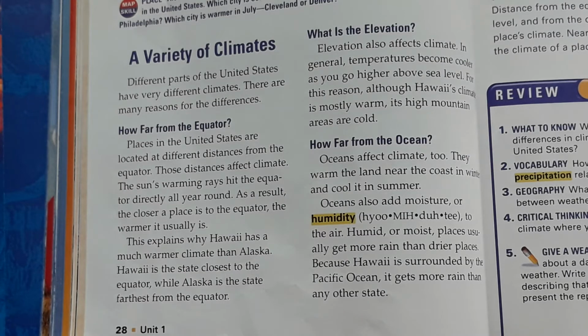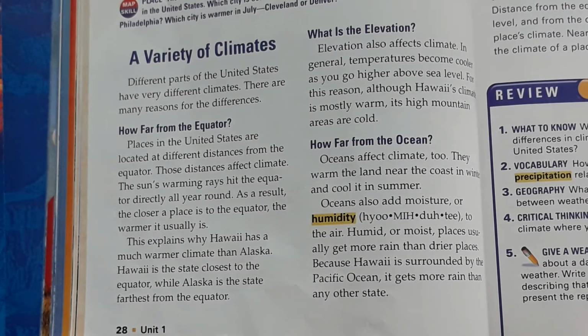As a result, the closer a place is to the equator, the warmer it usually is. This explains why Hawaii has a much warmer climate than Alaska. Hawaii is the state closest to the equator, while Alaska is the state farthest from the equator.